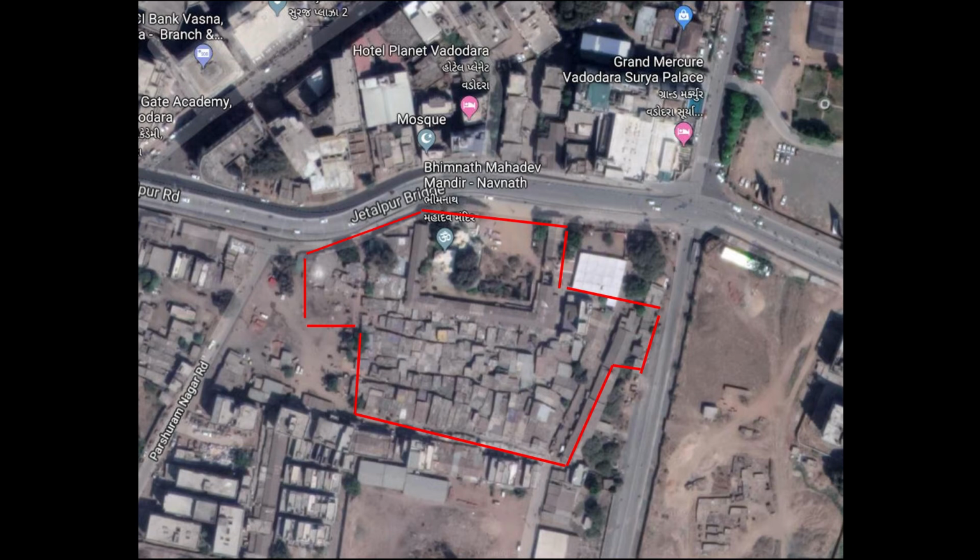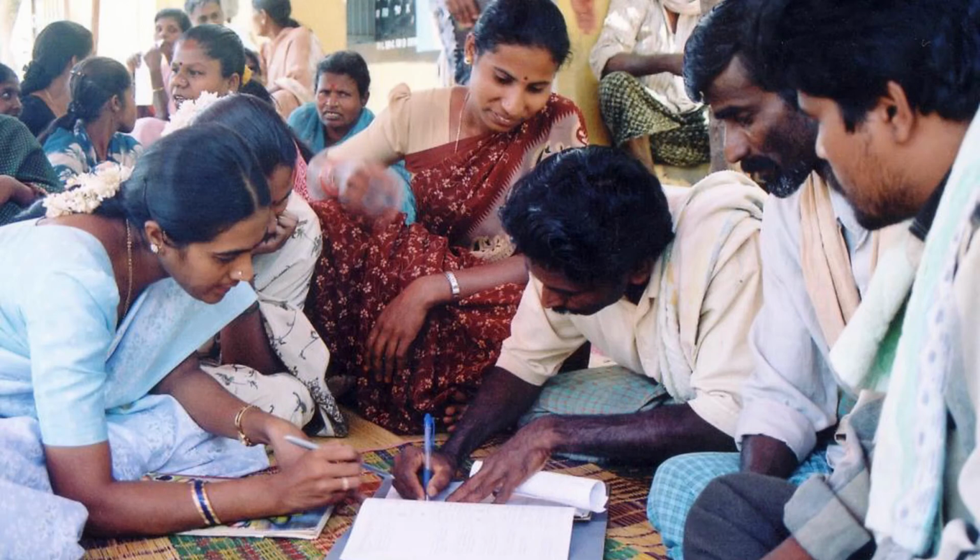Bhimnath Temple was one of the sites that I worked on. There were approximately 300 households that were living in the slum. We took a blank piece of paper to the site with only a site boundary and started to have interactions with the people.